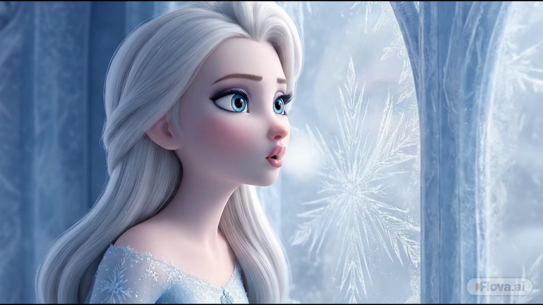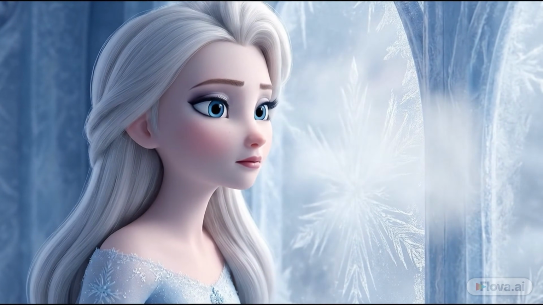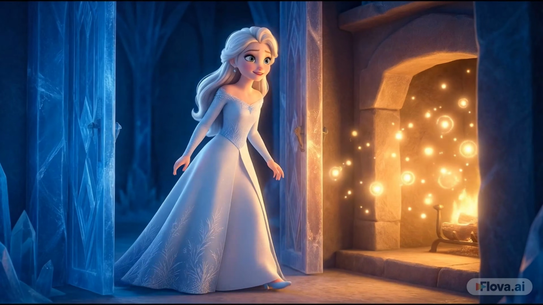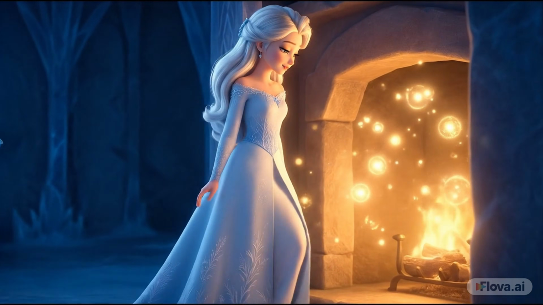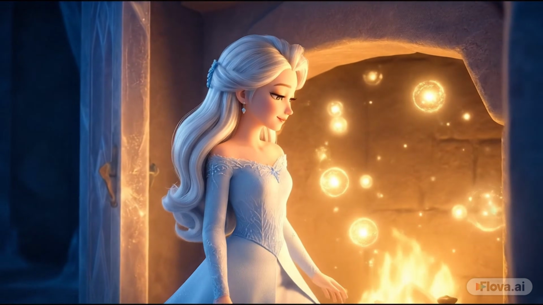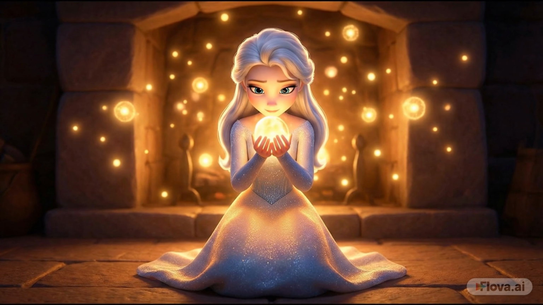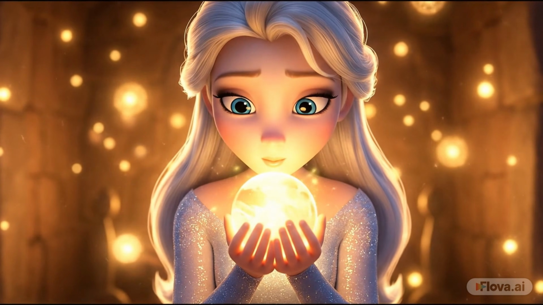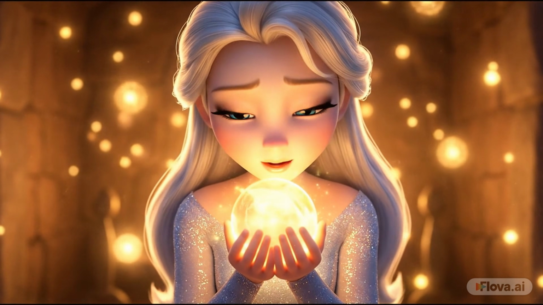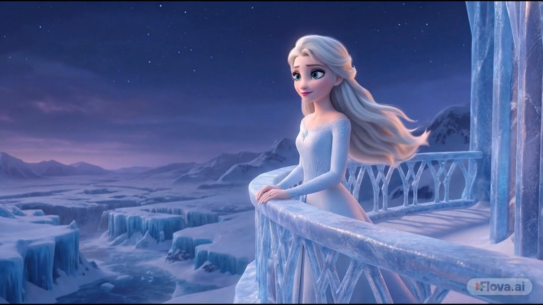Sometimes a quiet sigh would escape, a whisper of the world beyond her crystal walls. But loneliness was not her master. In the heart of her castle, she nurtured a small, magical flame, a secret garden of light that bloomed only for her. She would whisper to it, "One day, perhaps." For her strength was not in a crown.